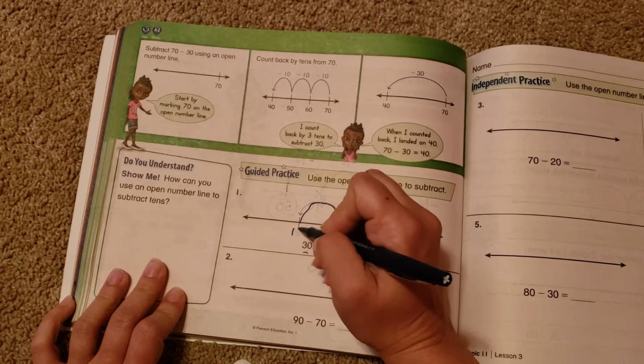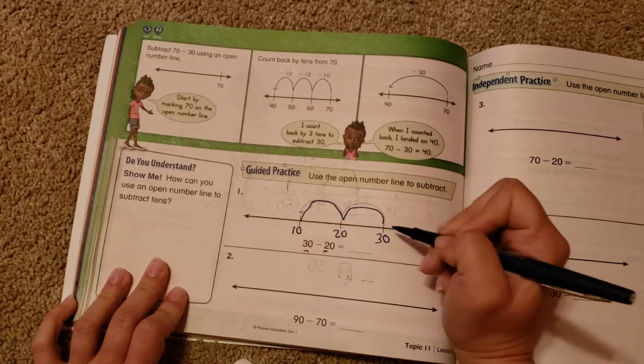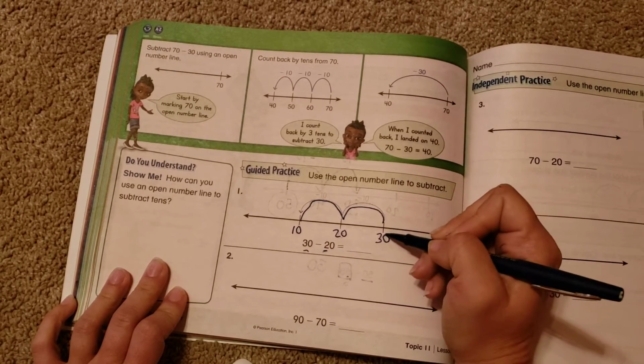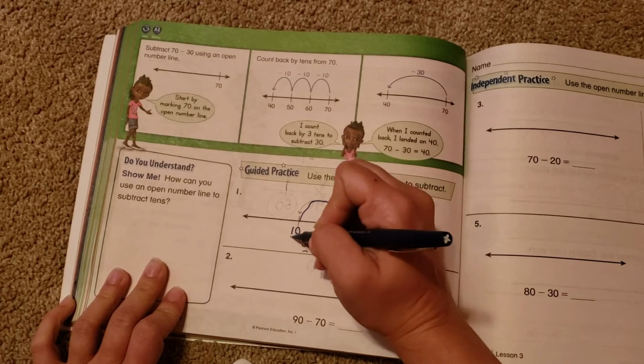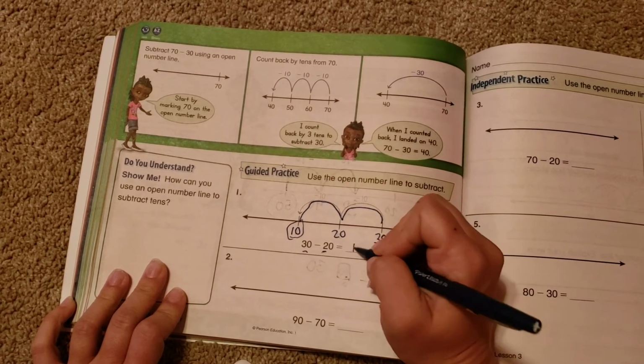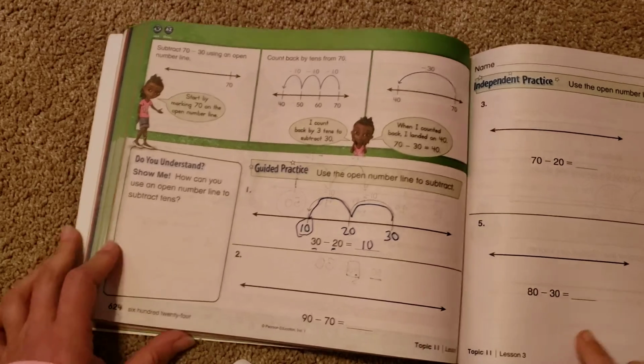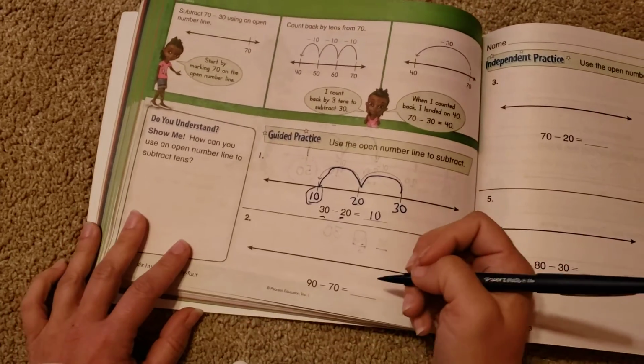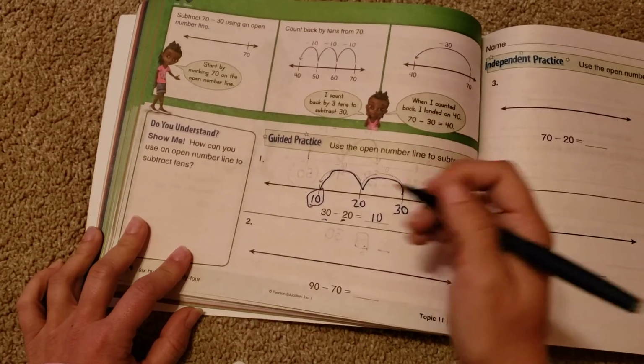And if we're going, let's say 10, 20, 30. So if we were at 30, we hop back 2 times. That's where we land. So our answer there would be 10. Okay. Number 2, we're all on our own for this one. They didn't give us any cheats there.